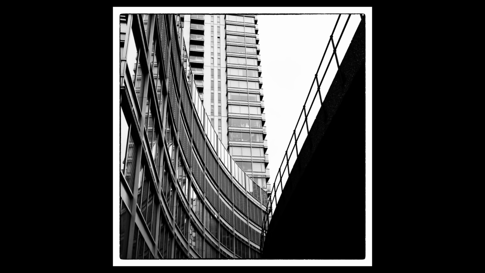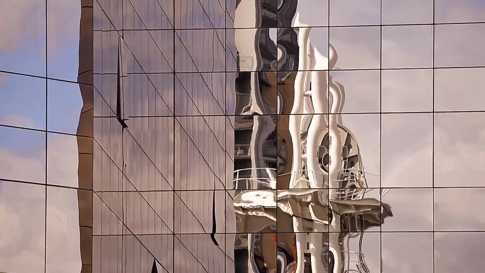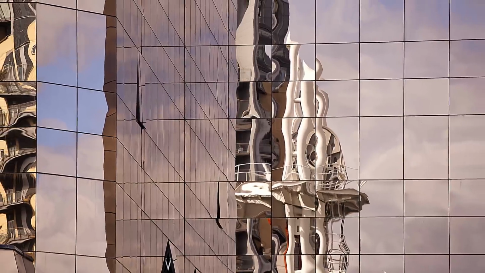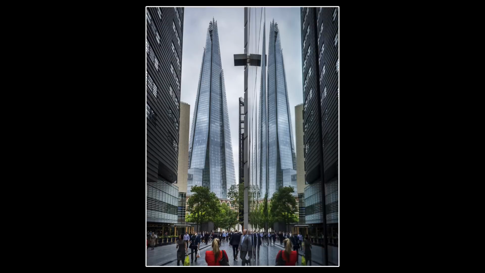Okay, now's the time to get really creative and think abstract. So swap over to a telephoto lens and zoom in. Think shape, think lines, think reflections. These modern buildings are covered in acres of glass, so they reflect anything and everything around them. So use that to your advantage. Get that working for you.